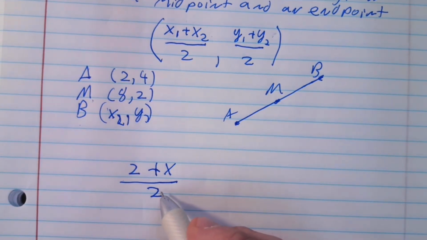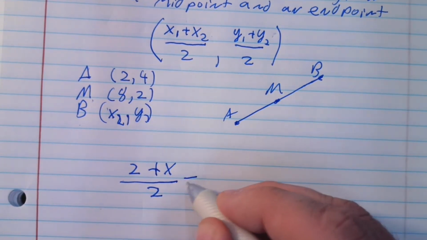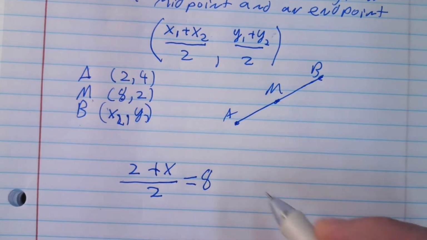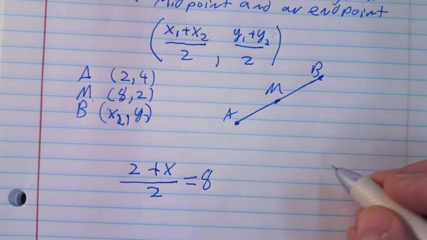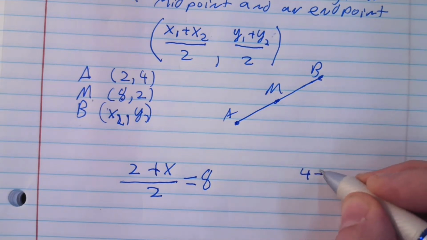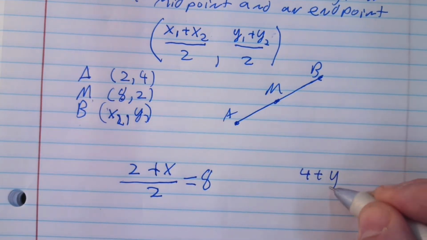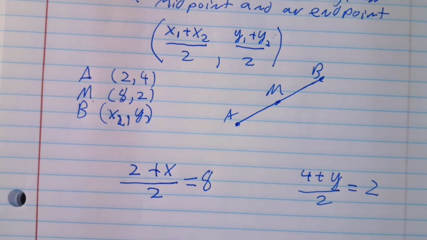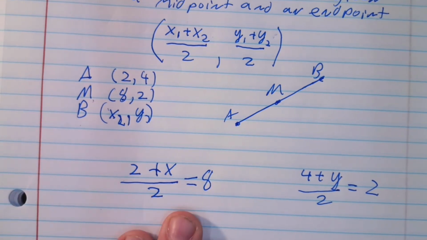What is that going to equal? That's going to equal the midpoint, right? And then y is going to be the same way. 4 plus, I don't know what this y is, divided by 2. That's going to equal whatever the midpoint is. Does that make sense? That's how we got the midpoint, yeah?